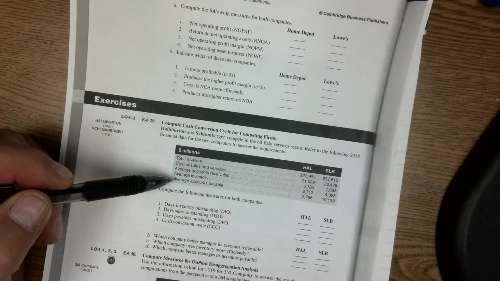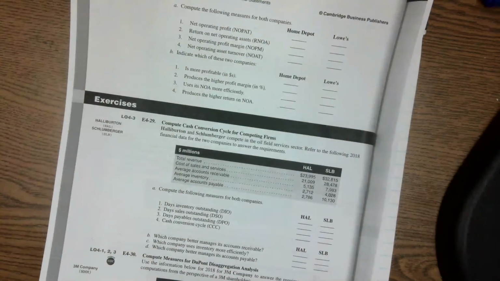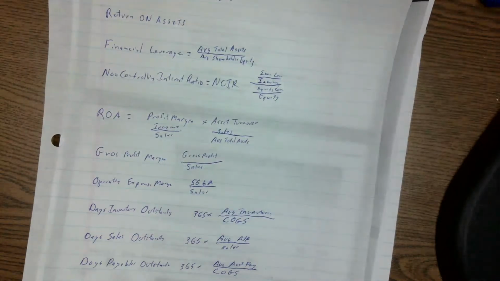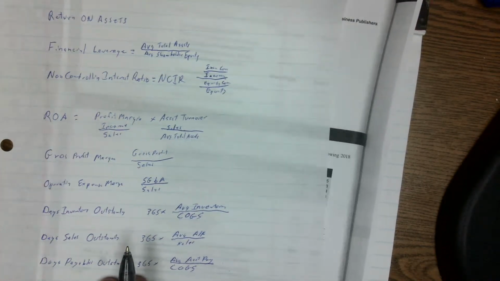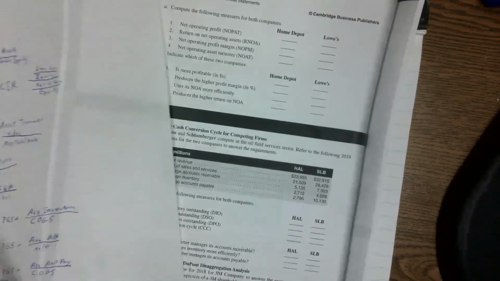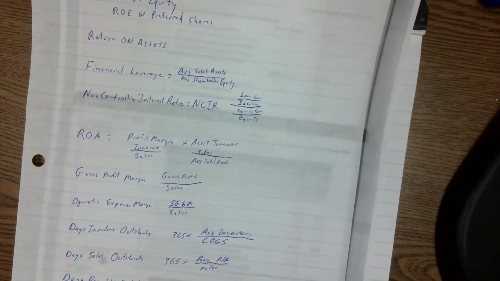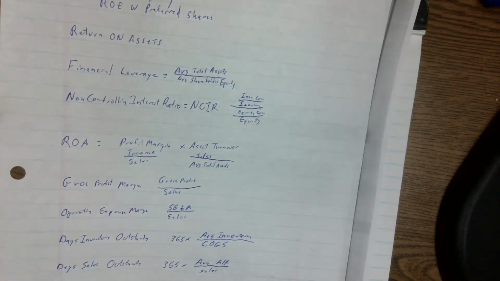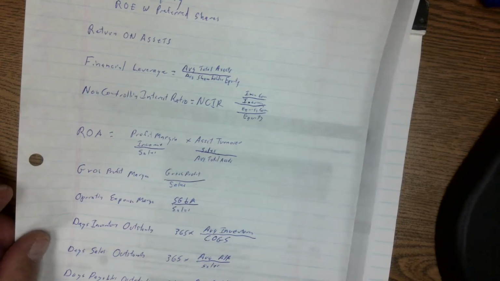What we're going to do is compute the cash conversion cycle. If you'll remember, the cash conversion cycle is the days inventory outstanding and the days sales outstanding minus the days payable outstanding. When we sum that all up, we get the cash conversion cycle.